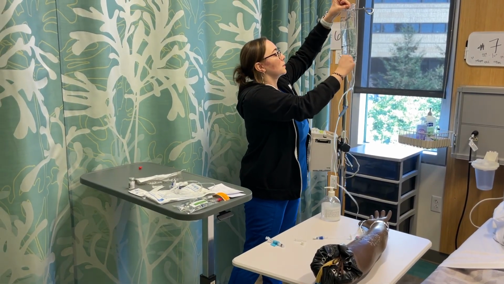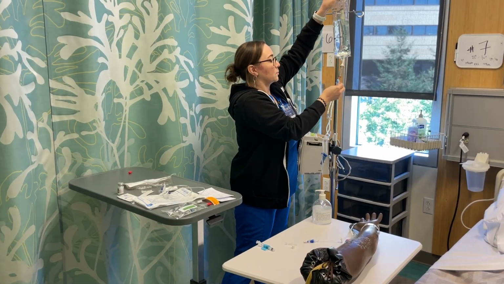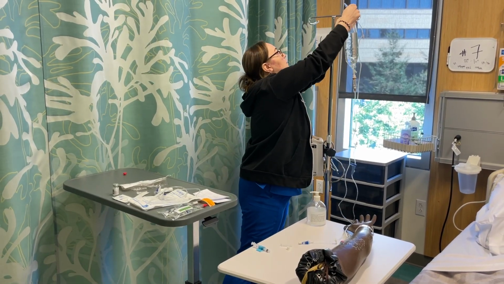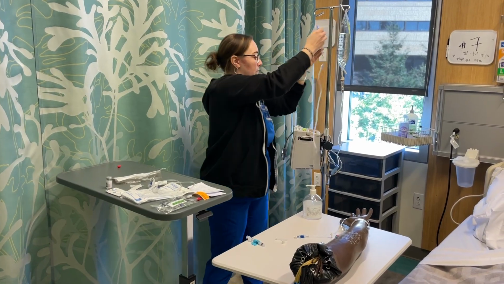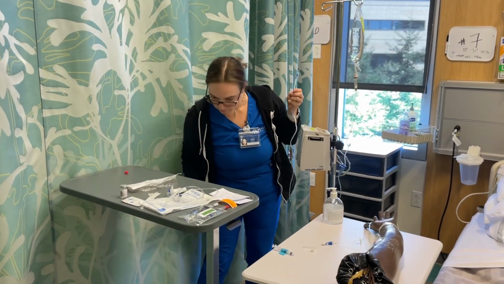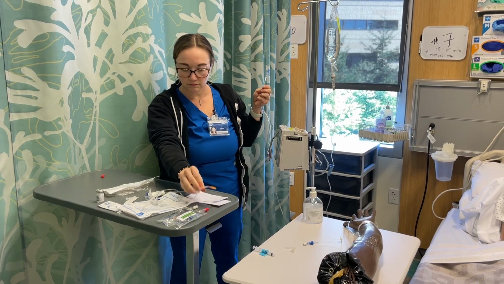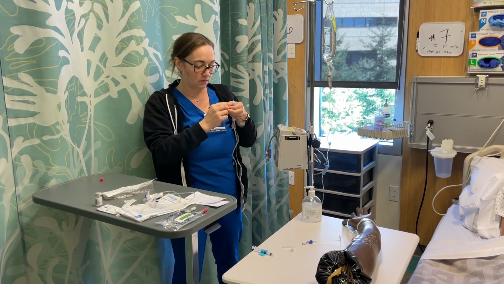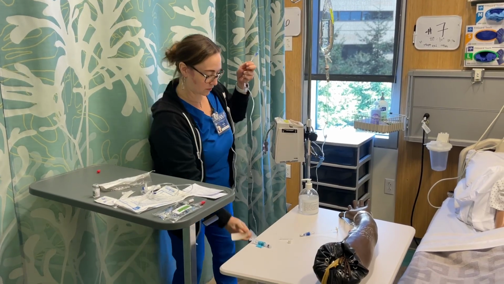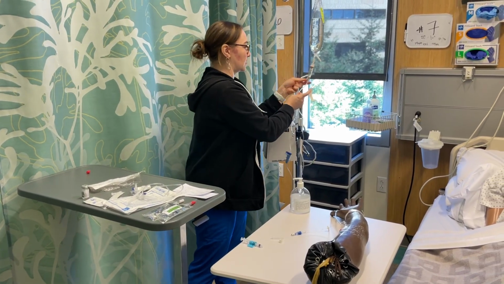Okay, and it is labeled on the back, and I'm also going to label the tubing. And label the tubing on here, go up toward the top.